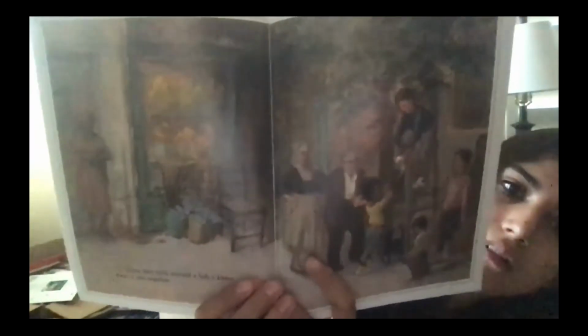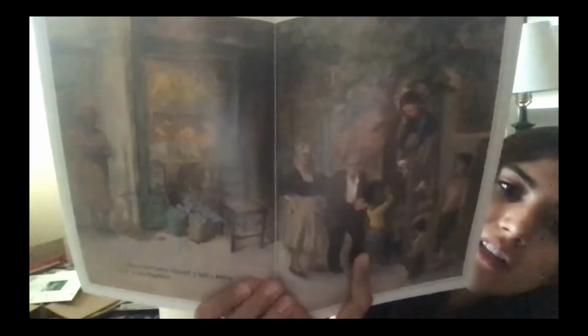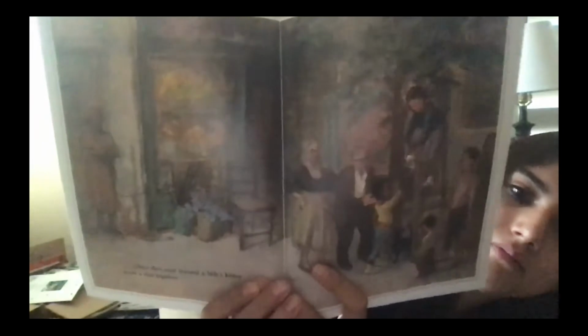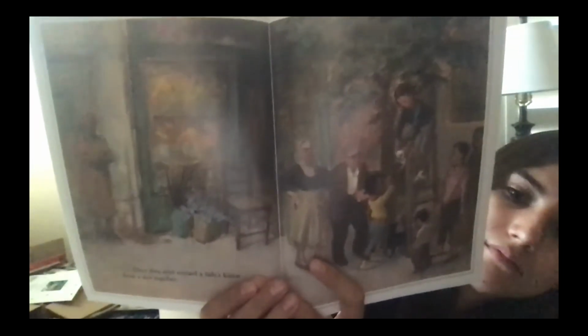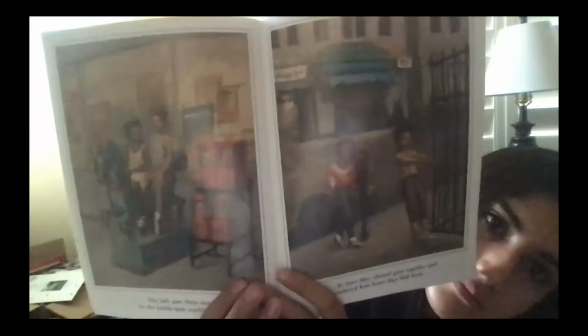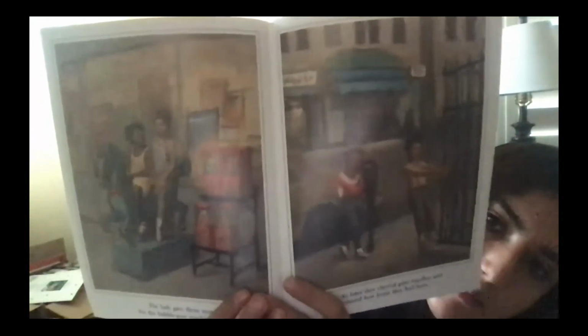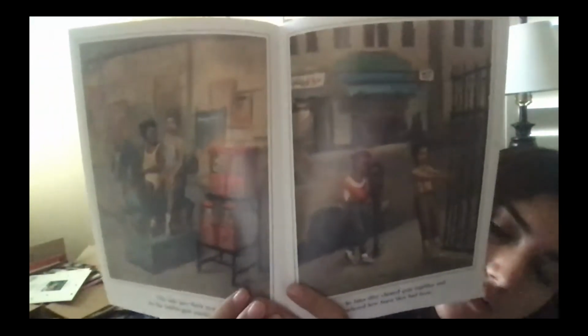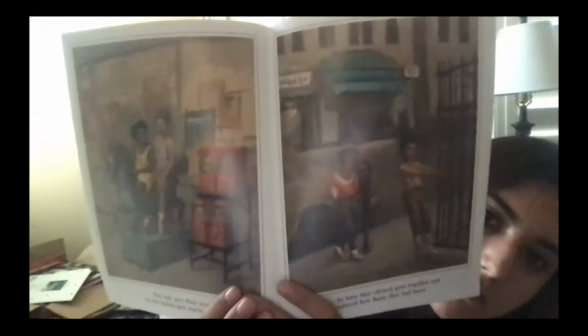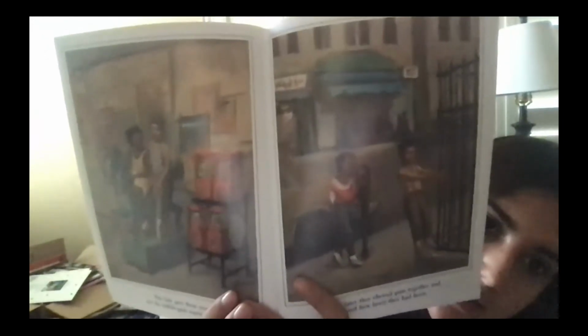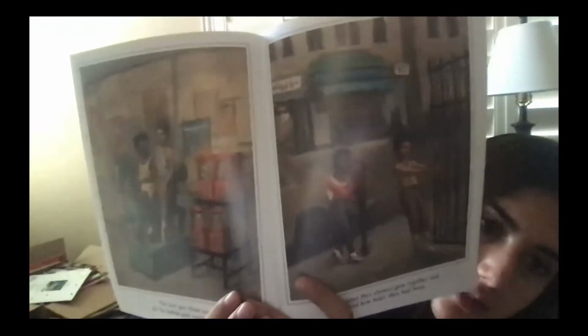Okay. So there's a lot happening over here on this side. Okay, what are they doing in these pictures? What are you guys seeing is happening? Are these the main characters? Think to yourself, what are you seeing so far? What are the illustrations showing you?